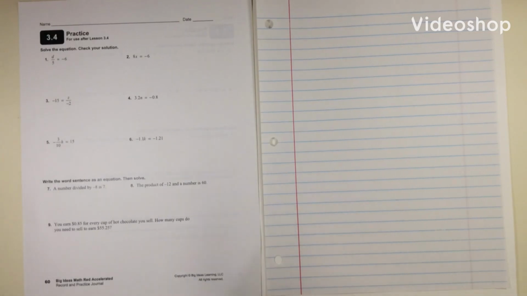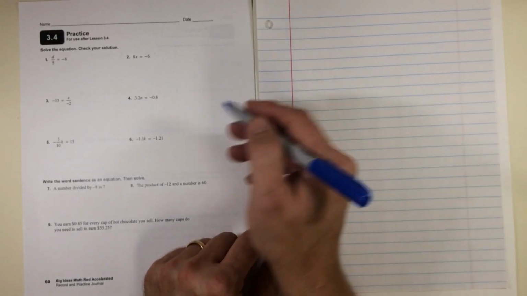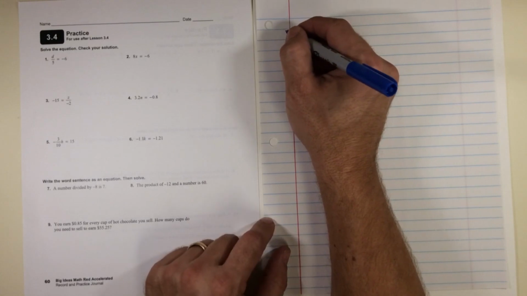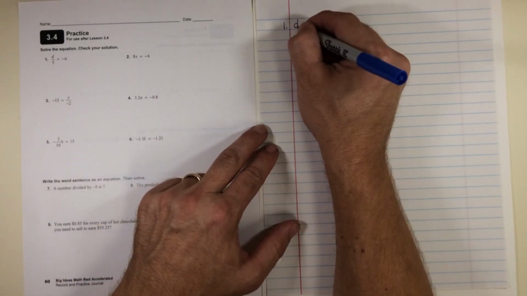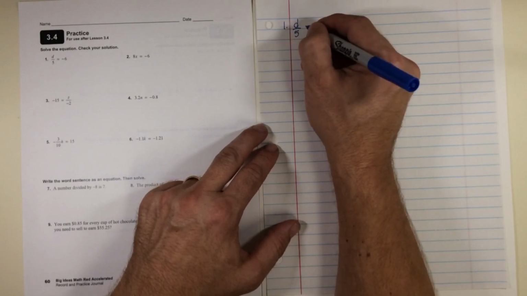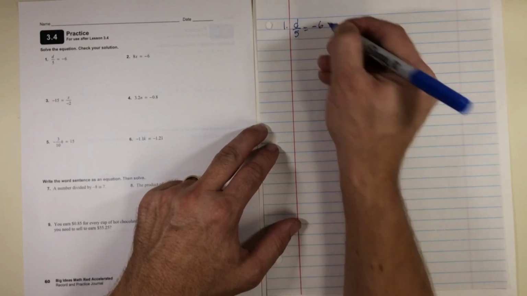Hey, this is journal page 60, lesson 3.4. Solving one-step equations with multiplication and division. Number 1. D over 5, which is the same as D divided by 5, equals negative 6.